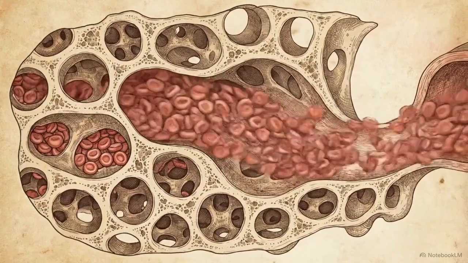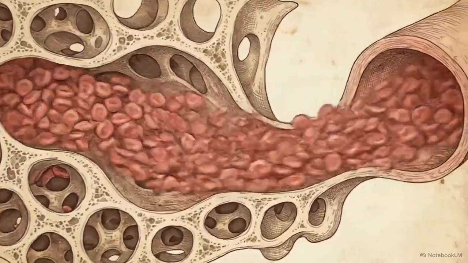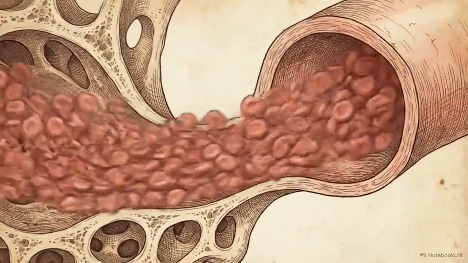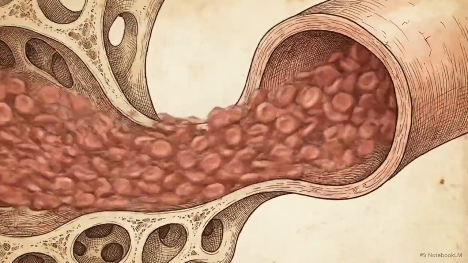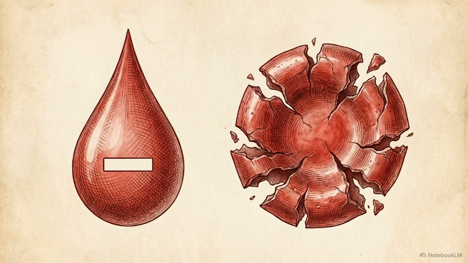Once the RPI is calculated, we use a definitive threshold of 2.0 to evaluate the marrow's capability. An RPI greater than 2 indicates a hyperproliferative state. The marrow is working exactly as it should, actively pumping out new cells. This points the diagnostic focus straight toward external red blood cell loss, specifically hemorrhage or hemolysis.